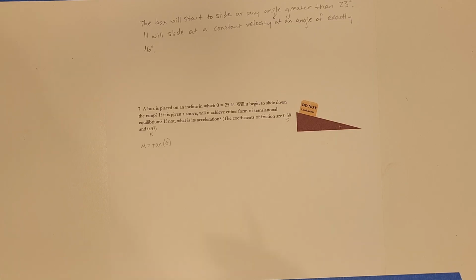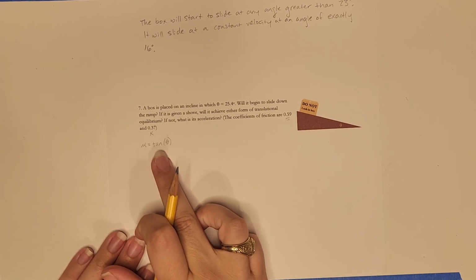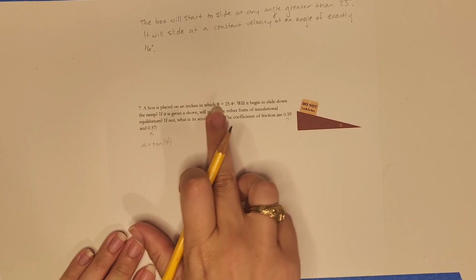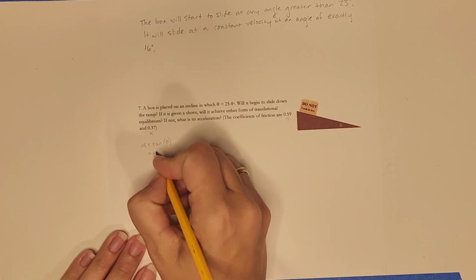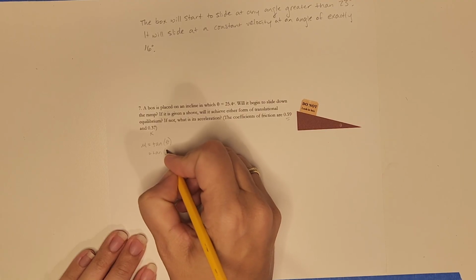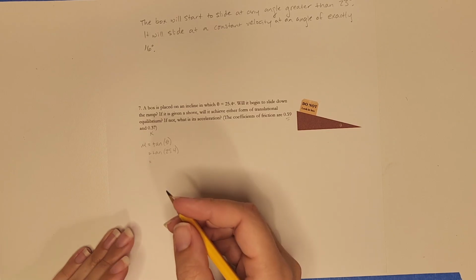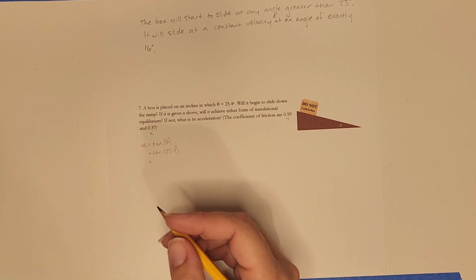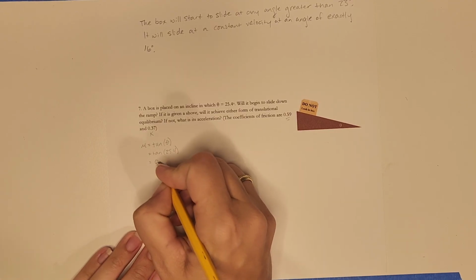So the way I first used was to take the theta that we're given, the 25.4 degrees. Okay, so mu equals tangent of 25.4, and I get for my mu 0.47.